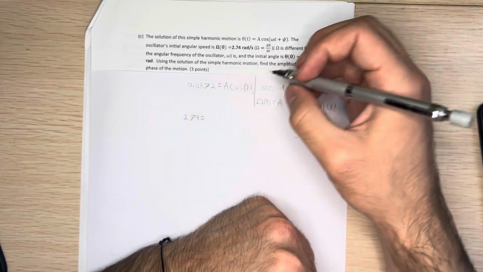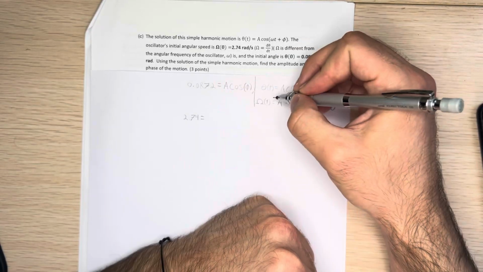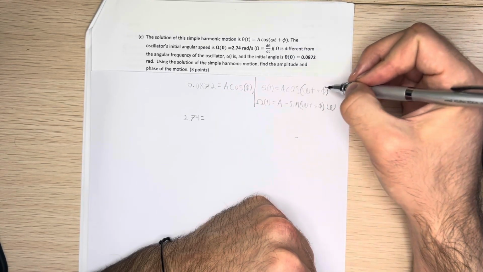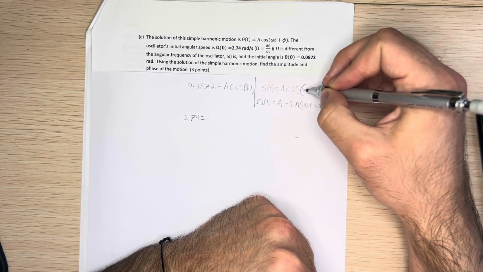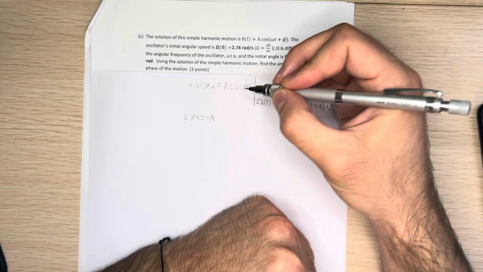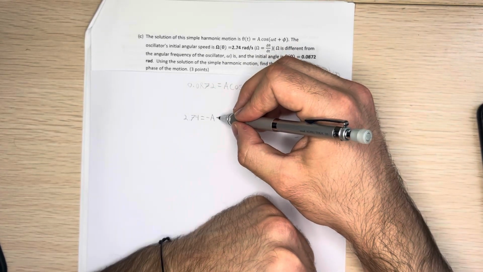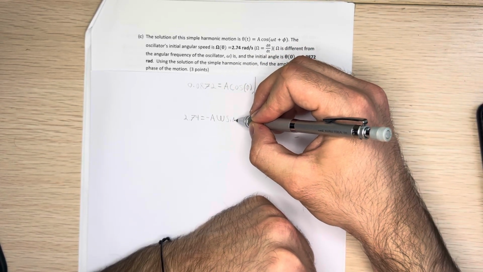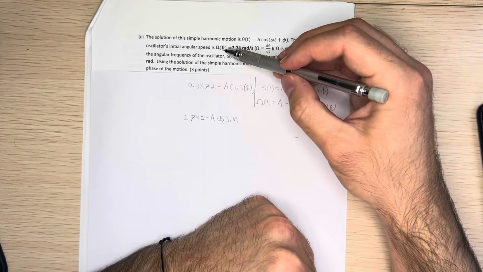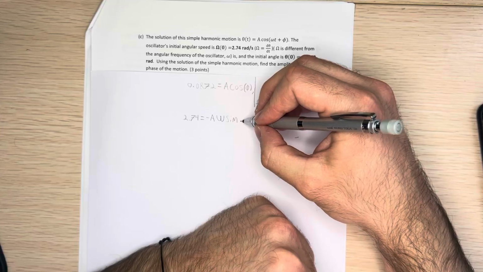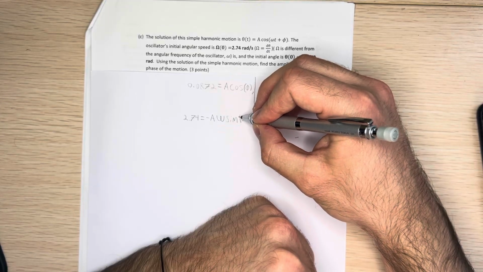Then we're going to move the negative sign over here, and we will move the omega over as well to simplify things. So we have the amplitude there times omega times sine, and this also is when time is equal to 0, so this will be 0 as well, which means we just have sine of phi right there.